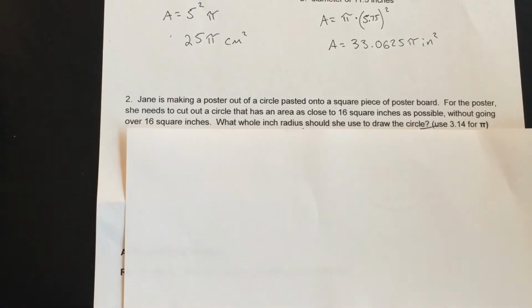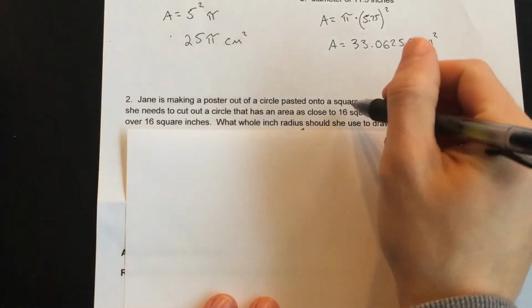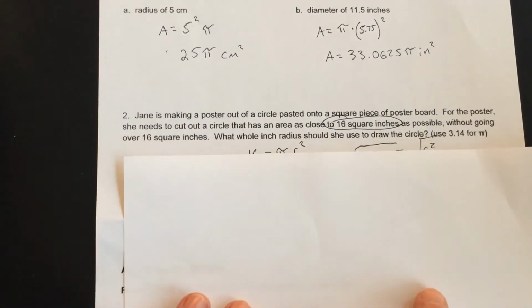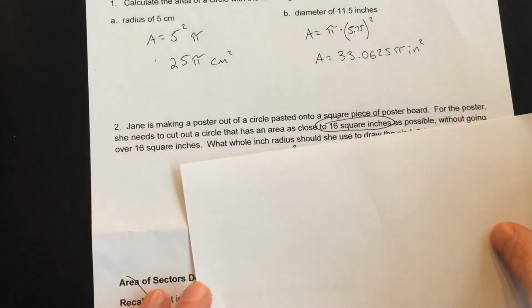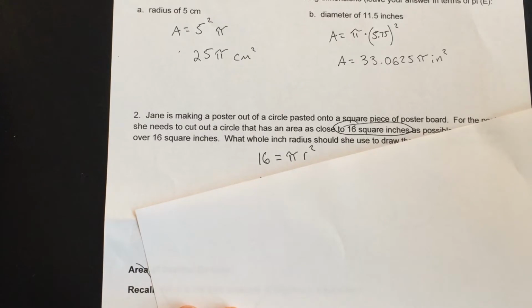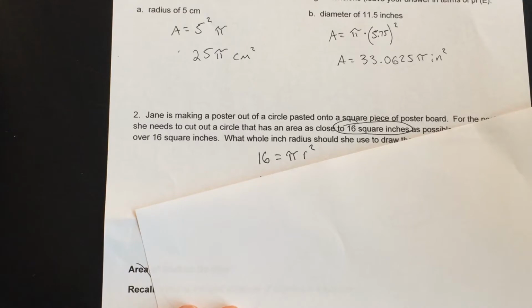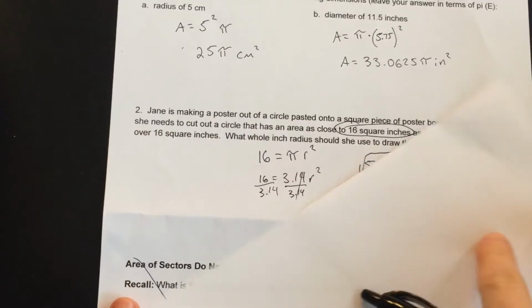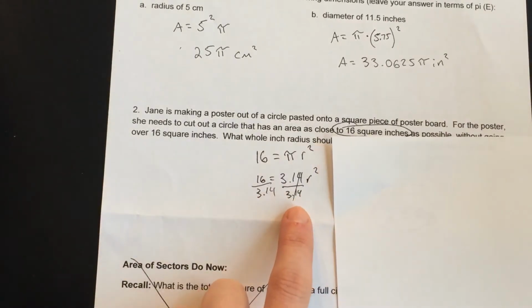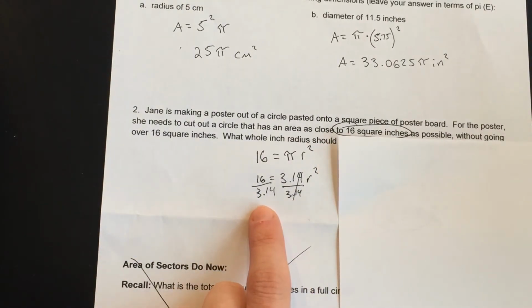So we have this example here about Jane making this poster. In this example, they actually tell us the area. She wants the area to be as close to 16 square inches as possible. So we can write a little formula here, trying to cover up both parts of the answer: 16 equals pi r squared, and we're going to solve for r. In this case they did tell us to use 3.14 for pi, so I put in 3.14 for pi and then divided both sides by 3.14.